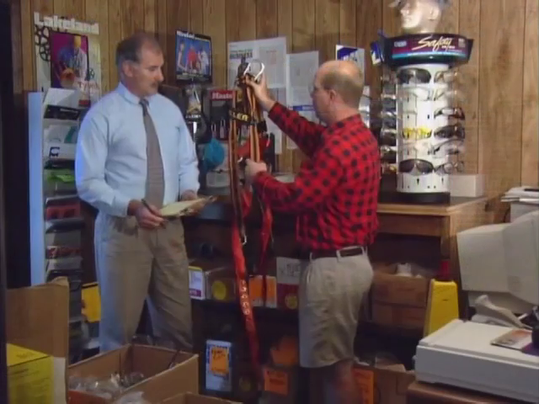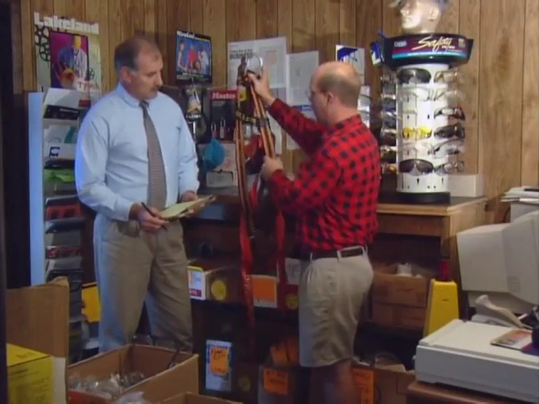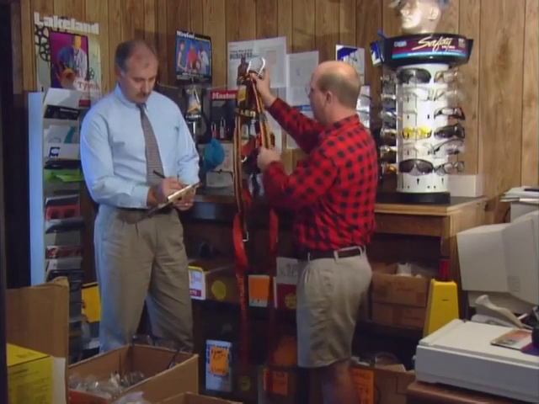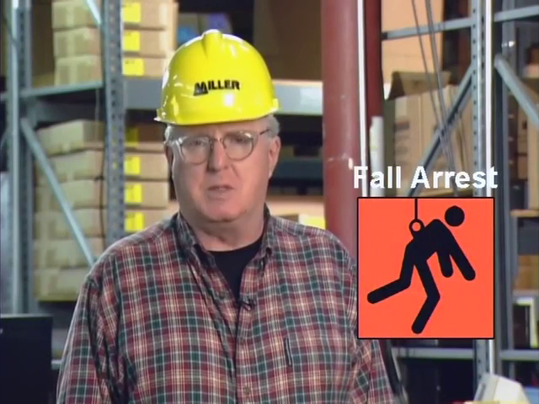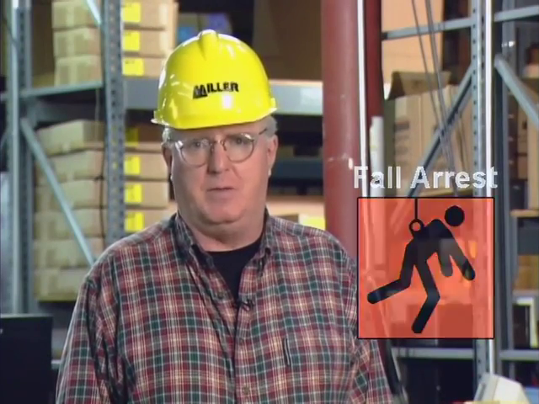It is up to the employer to select the safety equipment which is appropriate for a particular situation. Fall protection can be divided into 4 functional categories, which are identified by symbols. The first category is the personal fall arrest system. The system is intended to come into use only in the event of a fall.